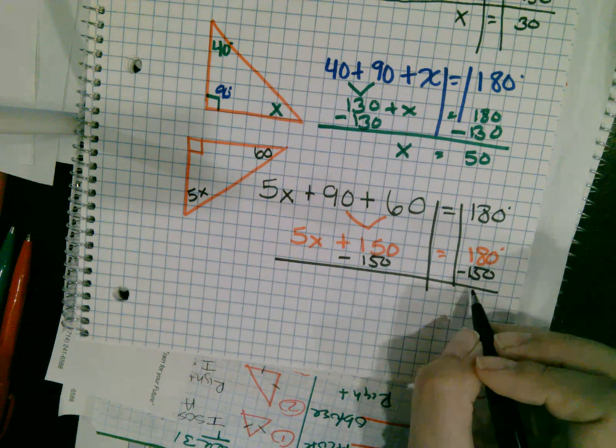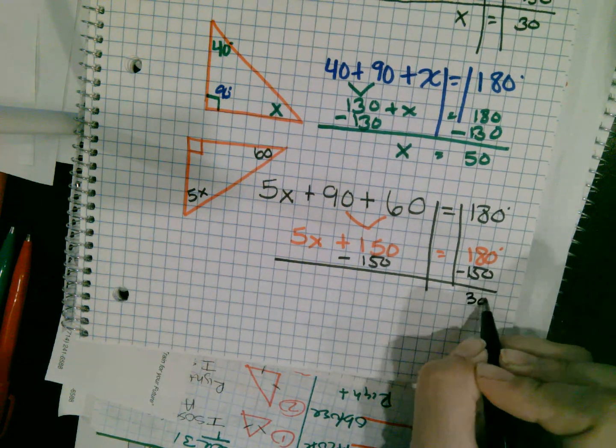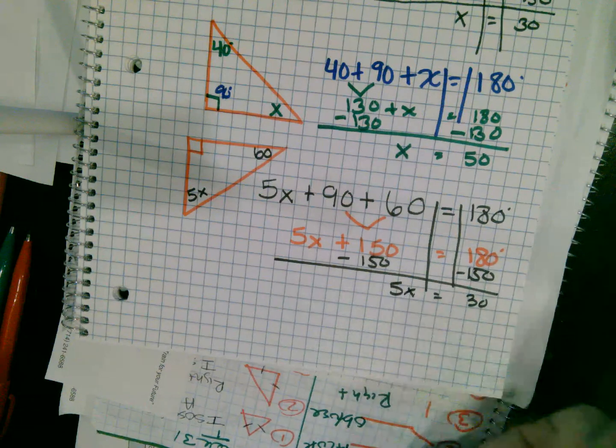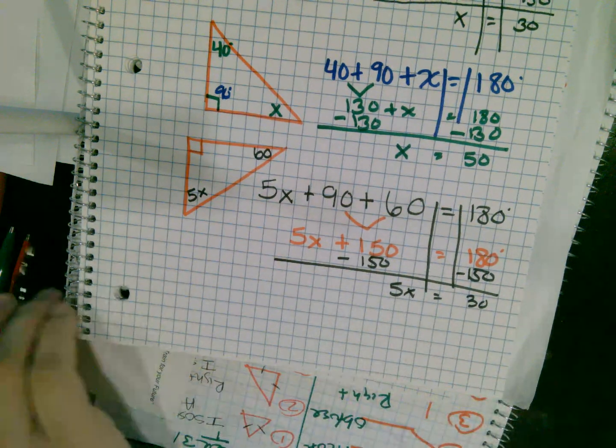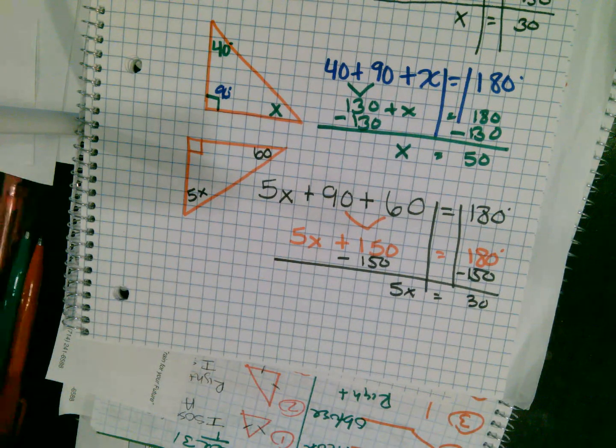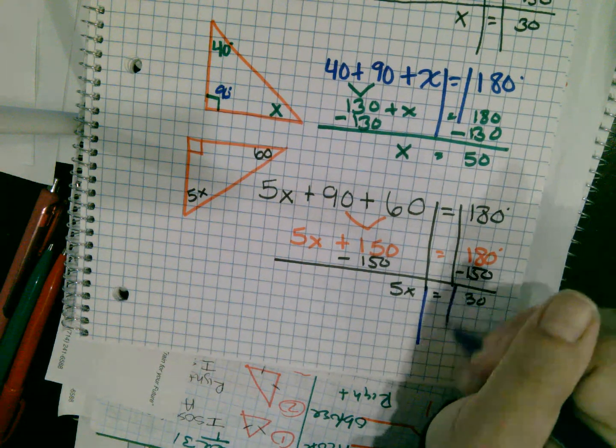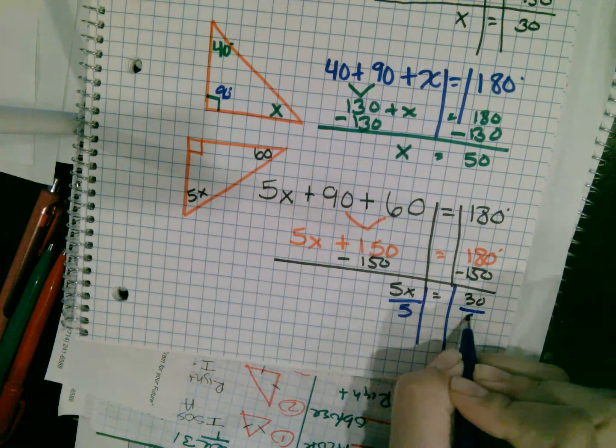180 minus 150 is 30, which is equal to 5x. How do I move that 5? What do I have to do mathematically? That's right. Divide by 5, divide by 5.